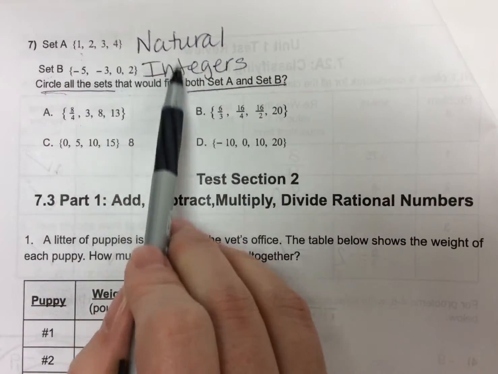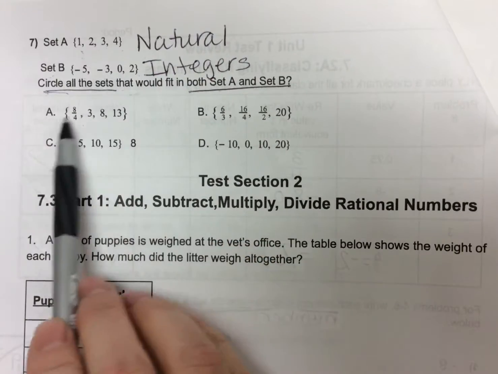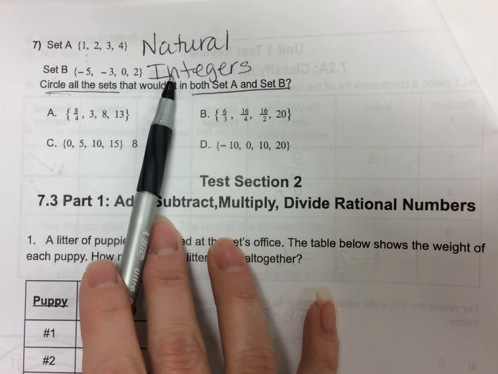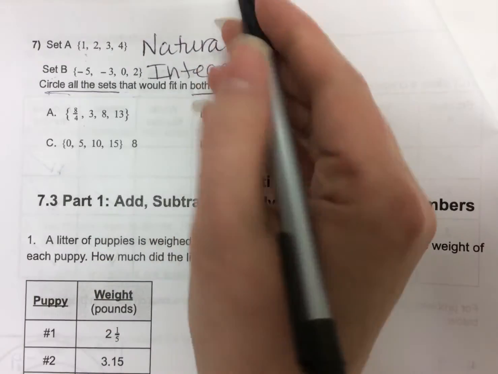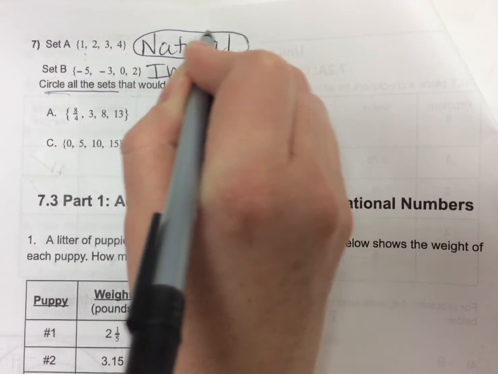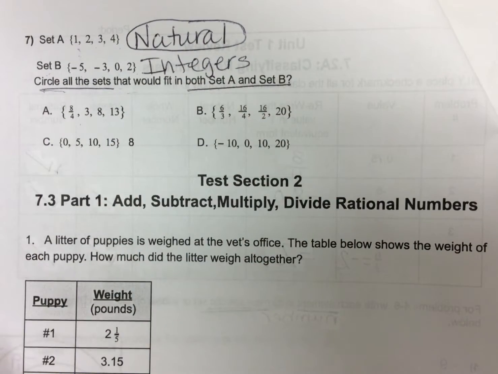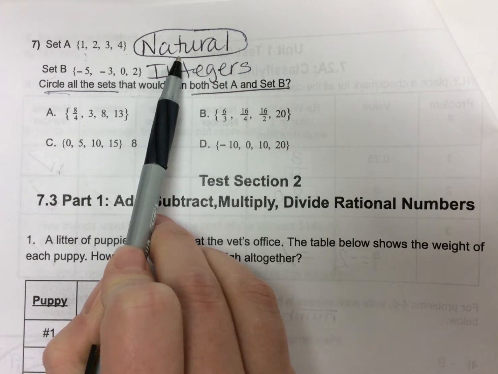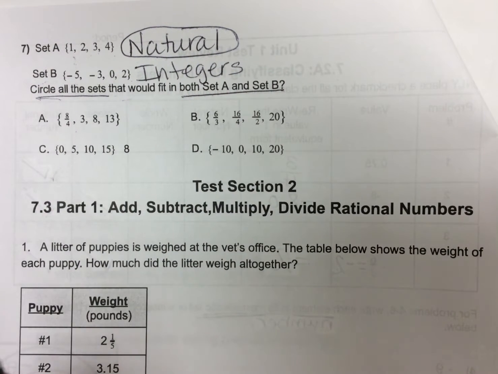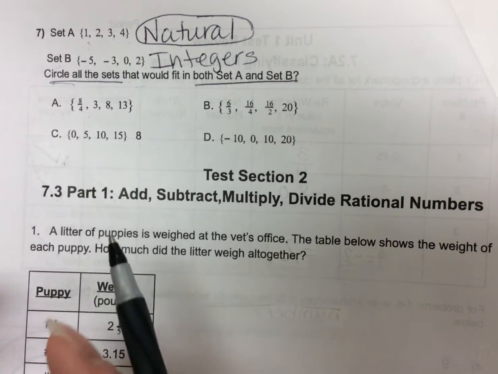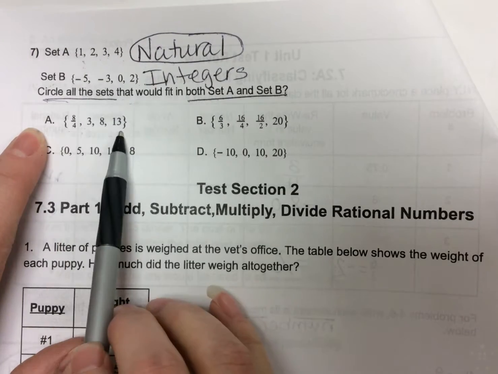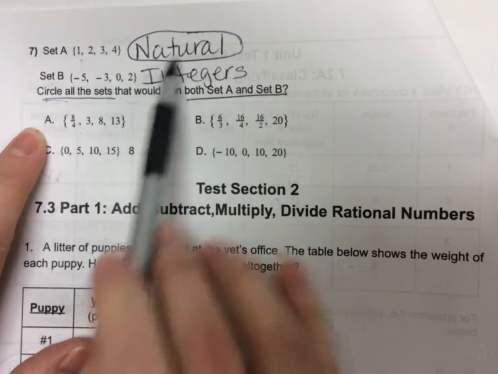So when I look at these two, the sets that could go with both have to meet the criteria for the most specific set that we're given. Set A would be the most specific, meaning it has the least amount of numbers that fall under it. So we have to fit all natural numbers.